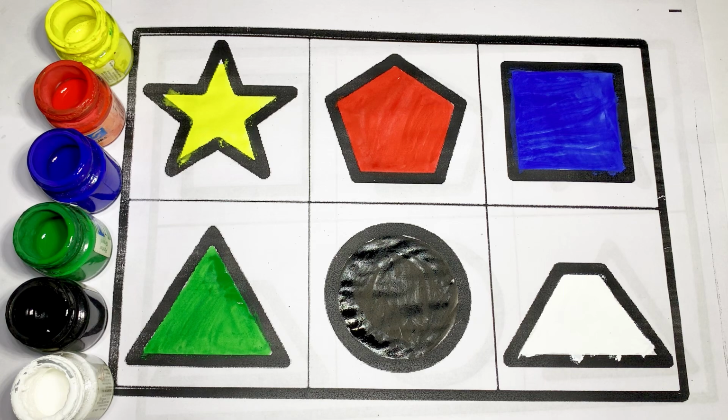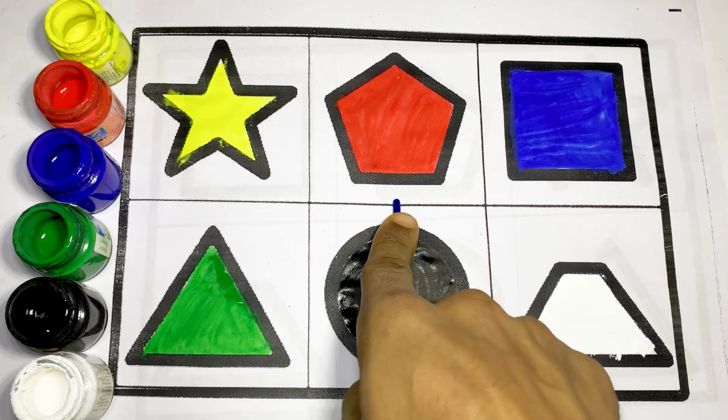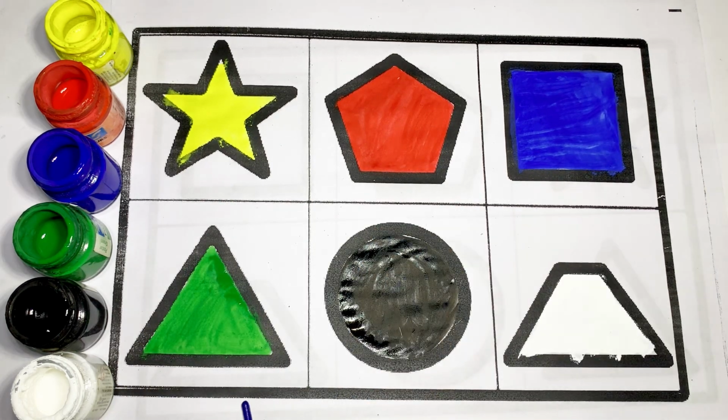Kids, today we drew star, pentagon, square, triangle, circle and trapezoid.